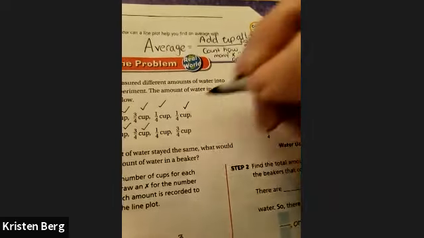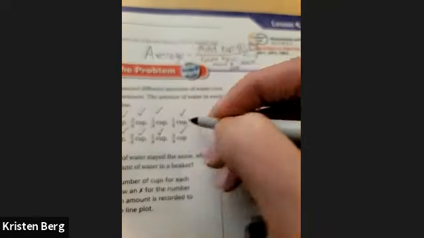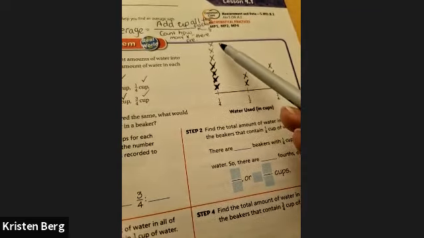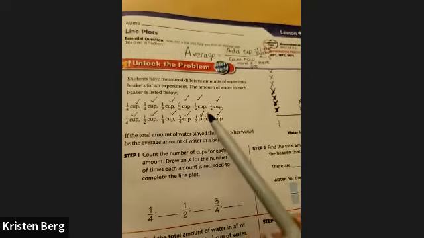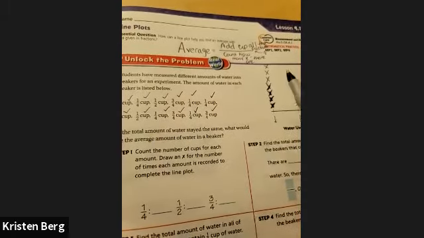So I already made that one, so it's this one. A 1/4 again, and then one more 3/4. So this is the total amount of different amounts of water in each of the beakers. So what I do first, before I go on any further, is I always count how many X's and make sure there's that many amounts of cups too. If not, then I made a mistake.